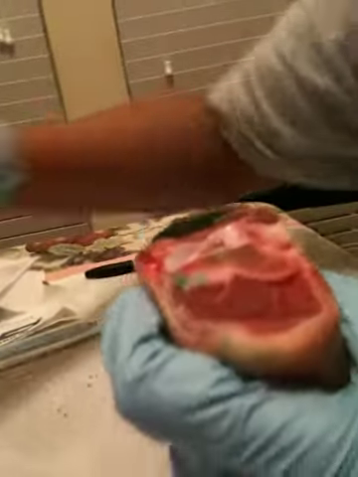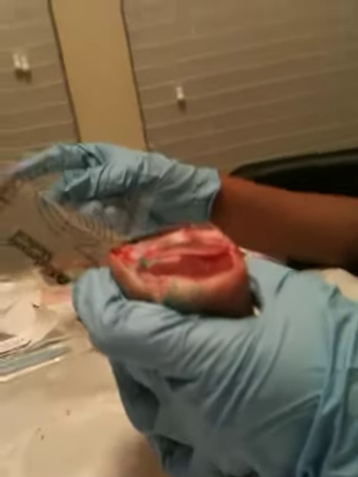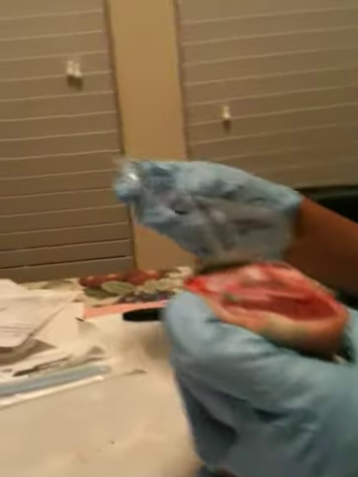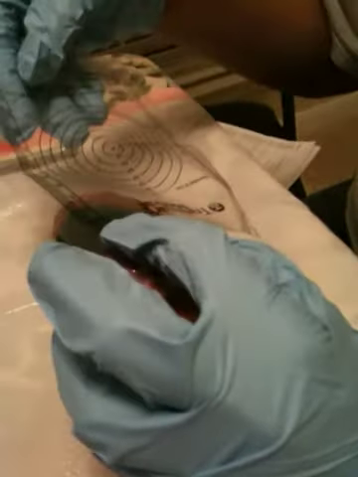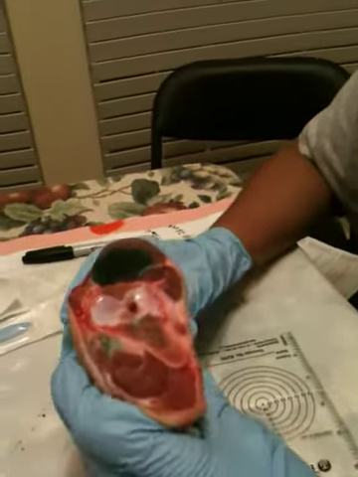So now the next step is for me to measure the surface area. On the ham hock, the longest width is 2.7 and the longest length is 3.5, and that gives me a surface area of 9.45 centimeters square on the ham hock.